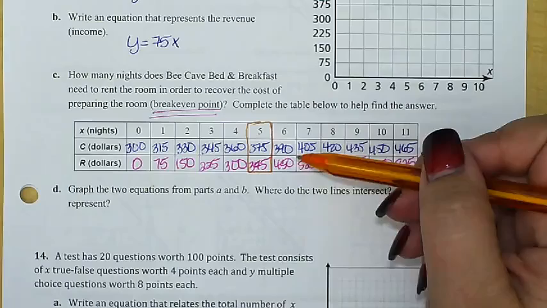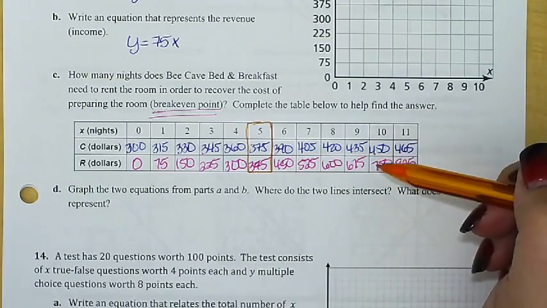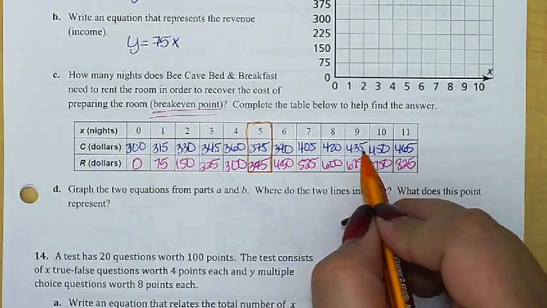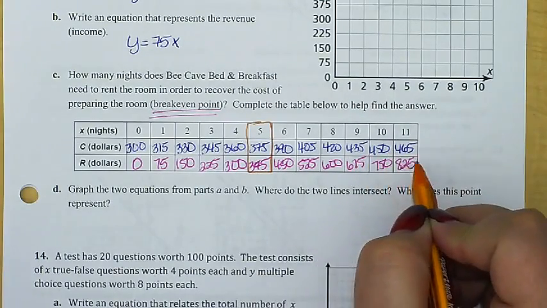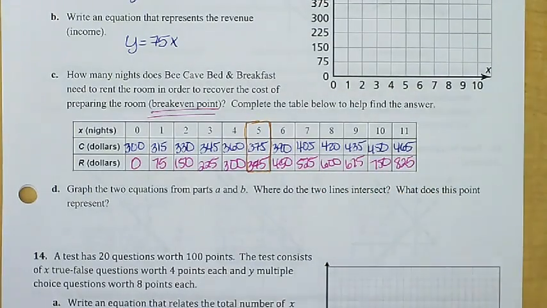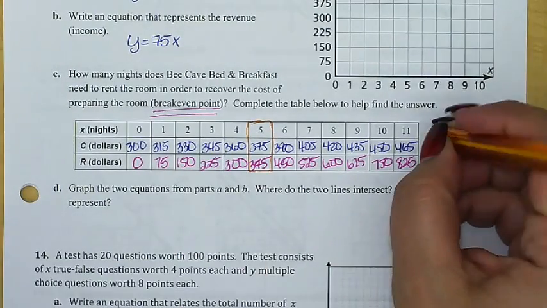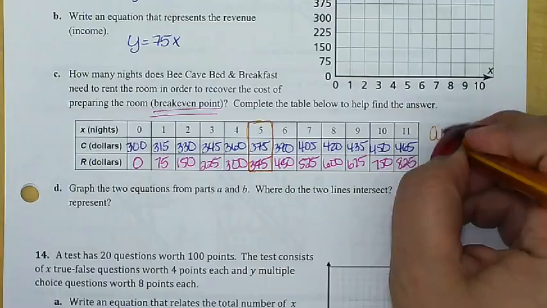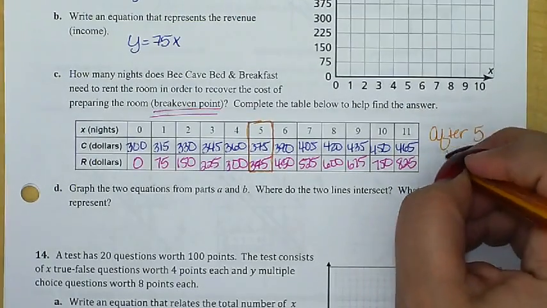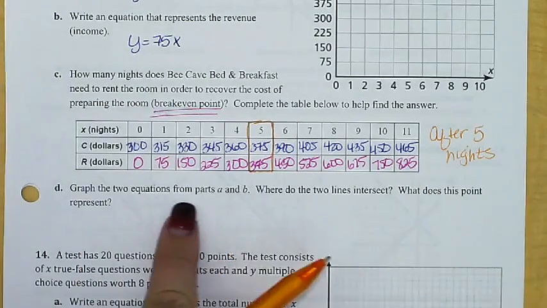And then after that, look what happens. All of a sudden, that's when you start to see what we call profit, right? They're starting to profit off of it, where their investment is staying less than their income. This is when you start to see the money, okay? So there you go. The answer here is after 5 nights, or at 5 nights, they break even.